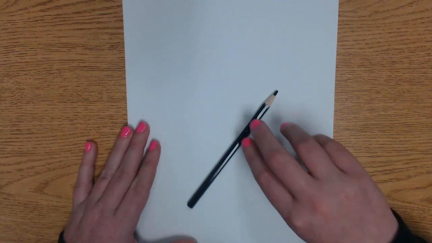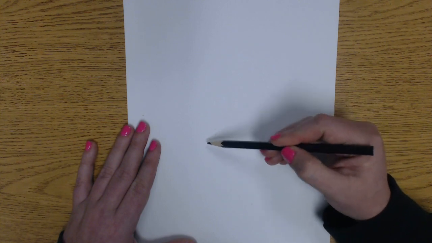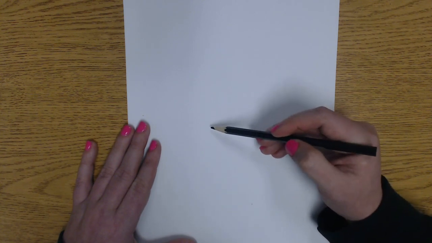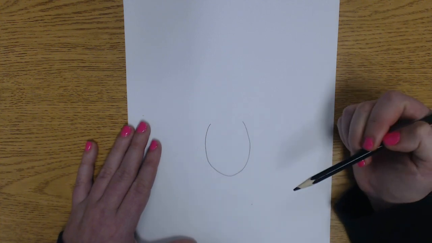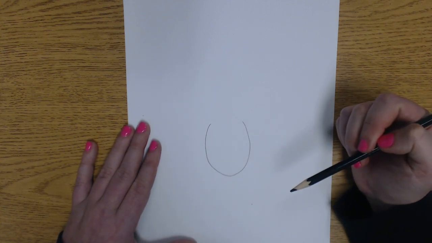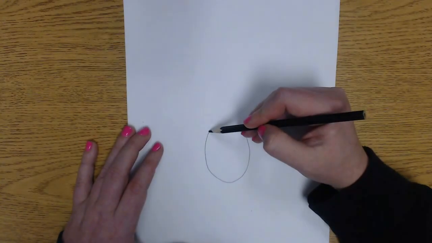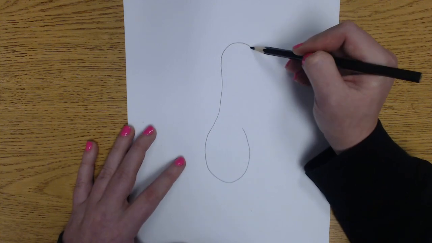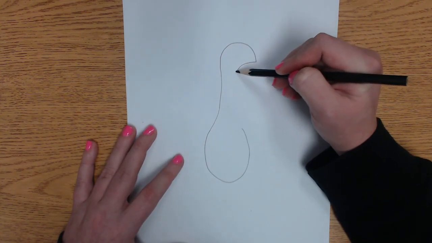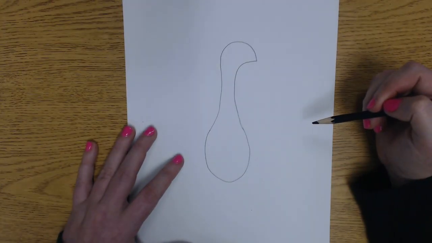And we're going to start out with the body of our peacock. We're going to do kind of a U shape, but we're going to make the ends closer to each other. Just like that. That's the body of our peacock. We're going to add the head and neck. So we're going to go up to the neck, and then we're going to draw the head of our peacock, just like that. It is a little bit tricky, but you can do it.